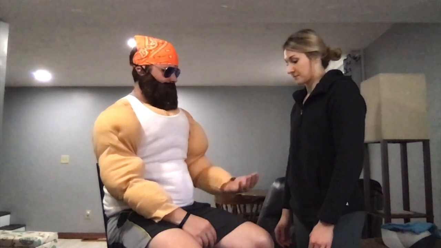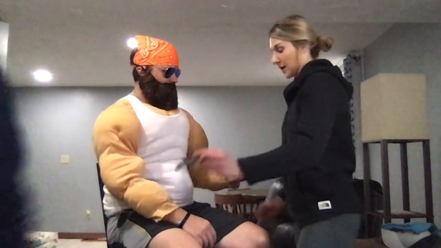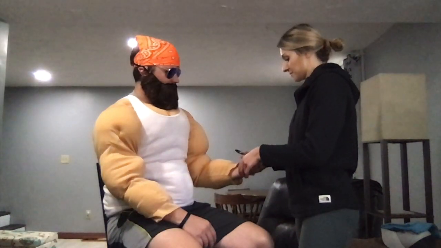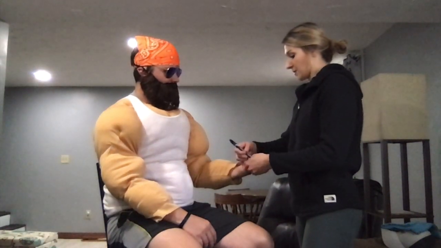Next, check for ulnar or radial nerve damage, assessing the 5th finger and thumb. Okay, let me know if you have any pain here. No. Any pain here? No.